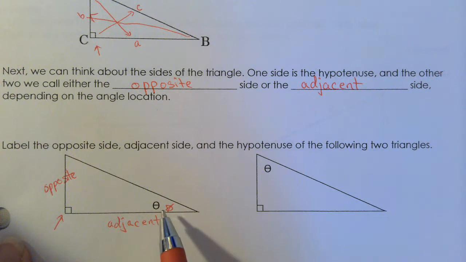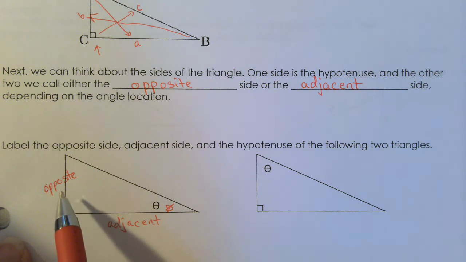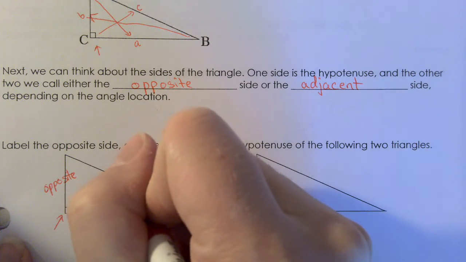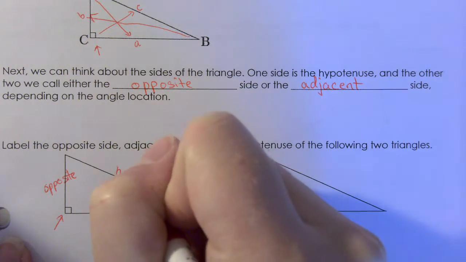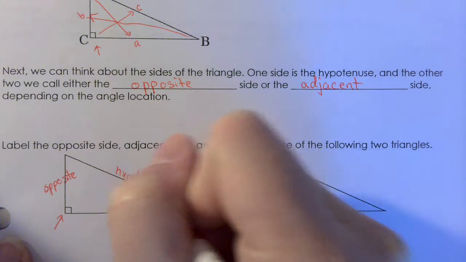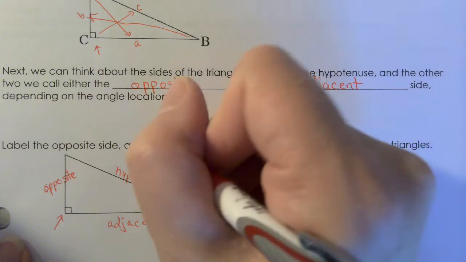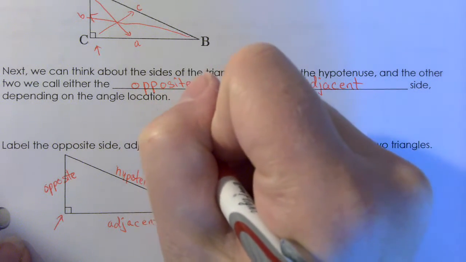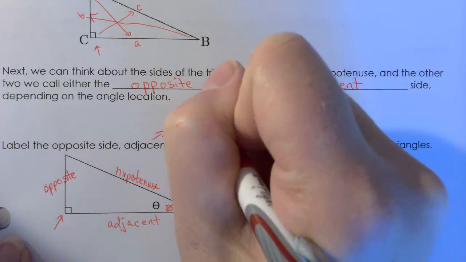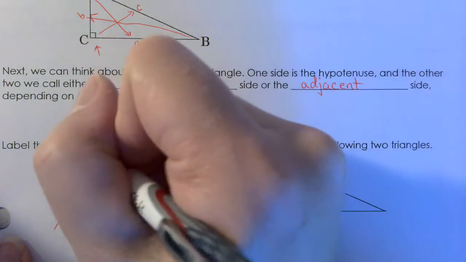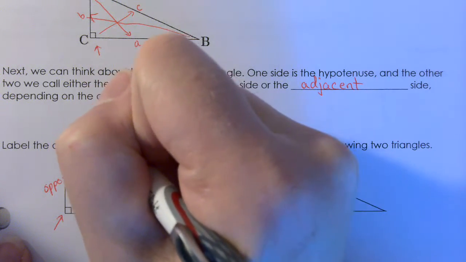Just like I said, if this was capital B, this side is opposite, lowercase b. This will always be my hypotenuse. That is not changing. So, for the 90-degree angle, whatever side is touching is adjacent. Adjacent is the side touching or right beside the angle. The opposite side is the one not touching the angle.